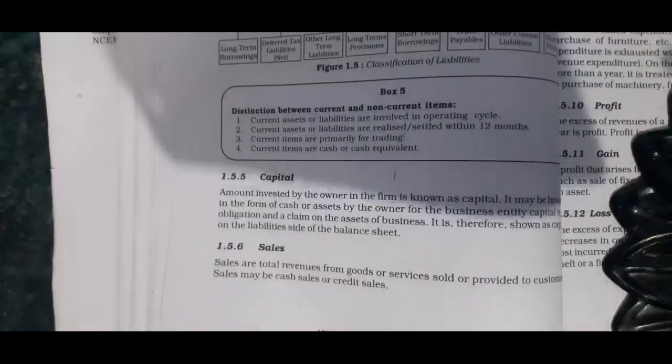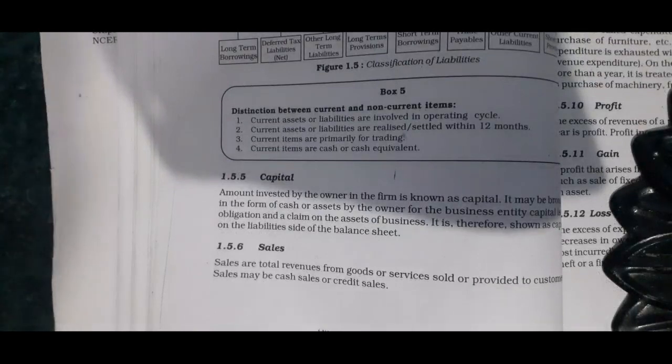Sales. Sales are total revenues from goods or services sold or provided to customers. Sales may be cash or credit. It also has a sales return type. Some customers might return the goods to the seller, also called return inwards.